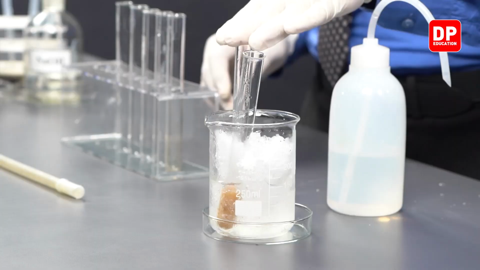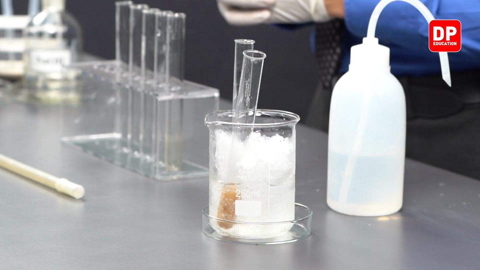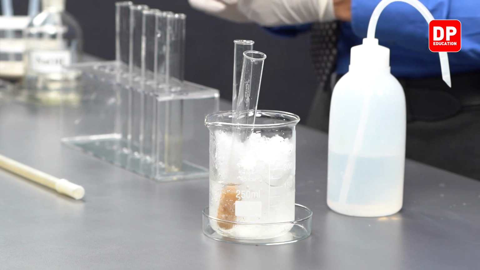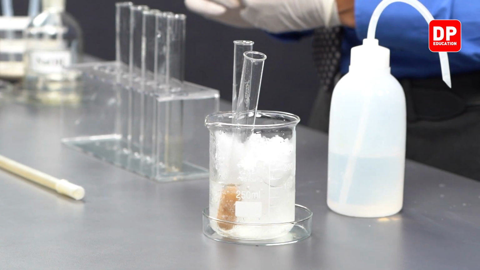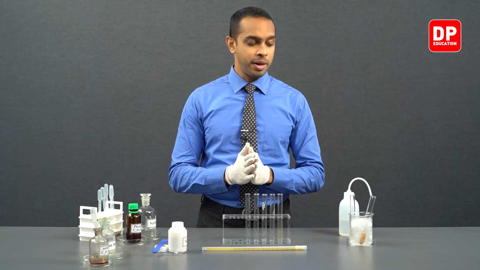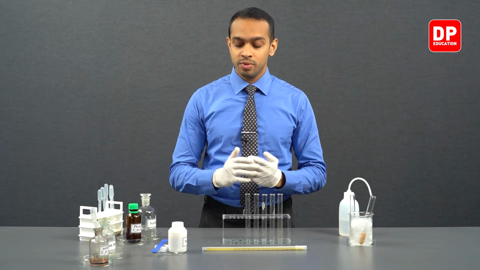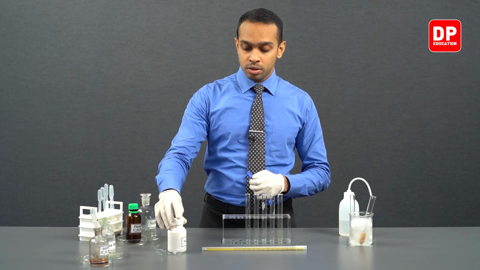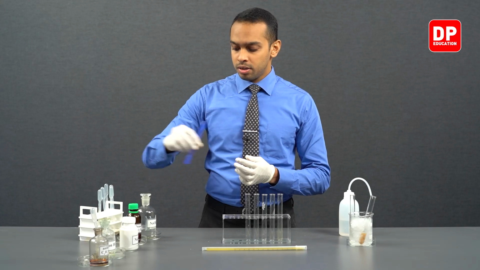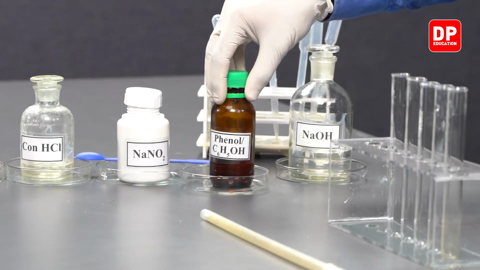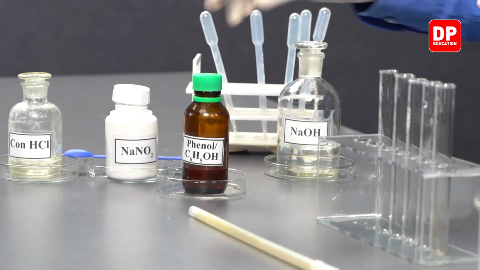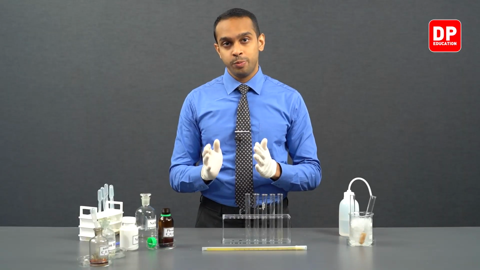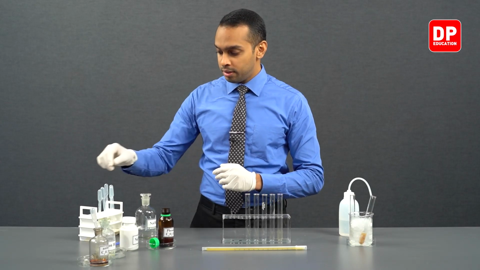Now we have two test tubes here, one containing aniline and hydrochloric acid, and the other containing our sodium nitrite solution. Now, after preparing our sodium nitrite solution, we are going to prepare our phenol solution. We have our phenol sample here. We are going to take a small amount of phenol and add 10% sodium hydroxide to it.